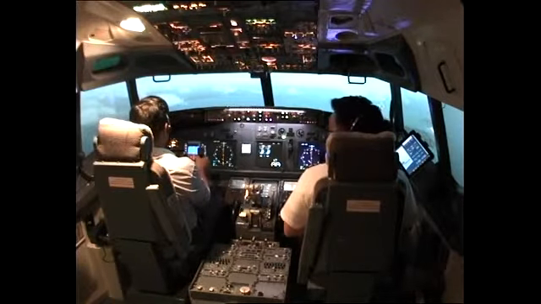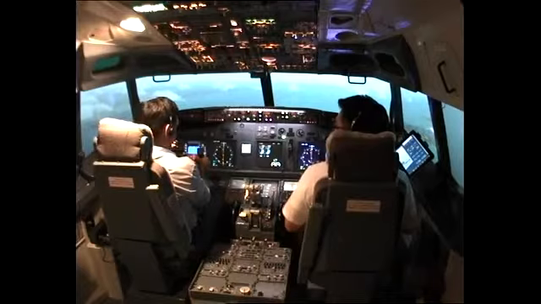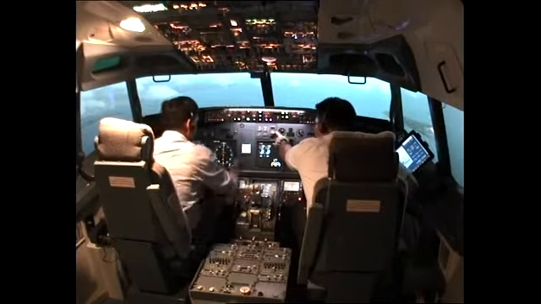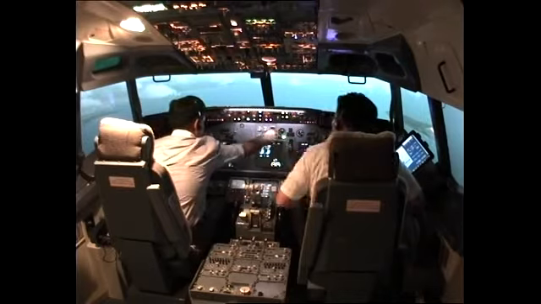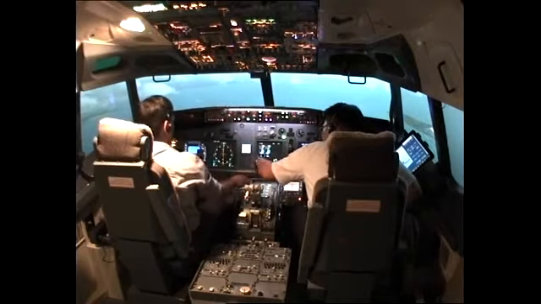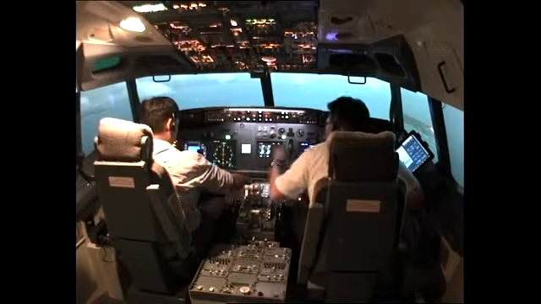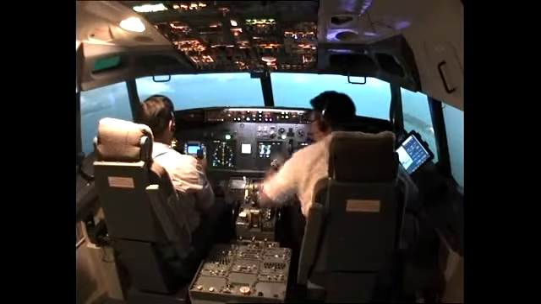Okay, now we can do the descent and approach. So for the descent and approach, auto brakes we will put at 3 because we are doing a full stop. And you can arm the auto spoilers, so pull up and leave it down on the arm position. Yes. So there's a light here, armed.